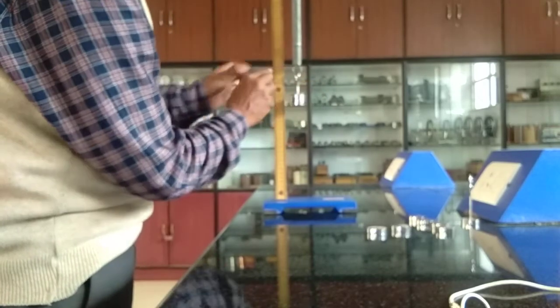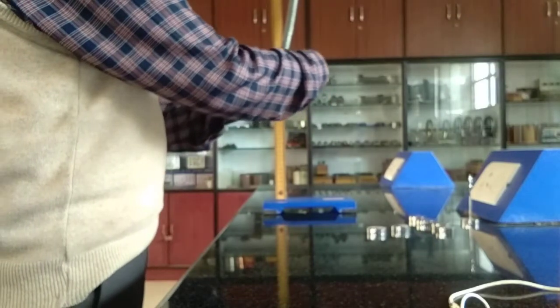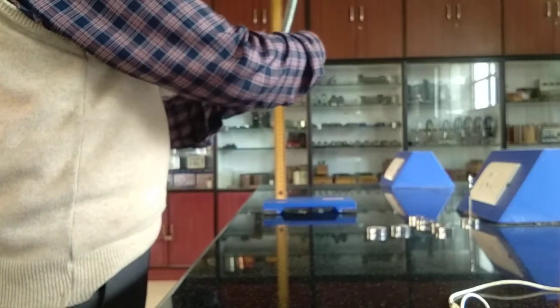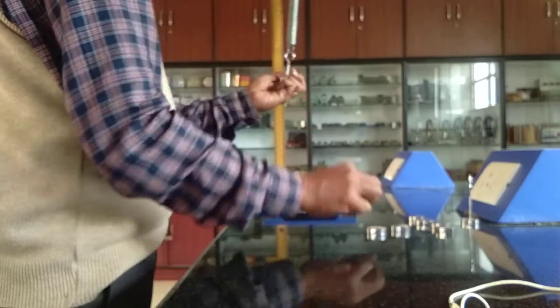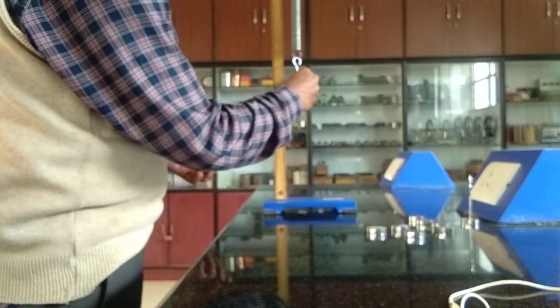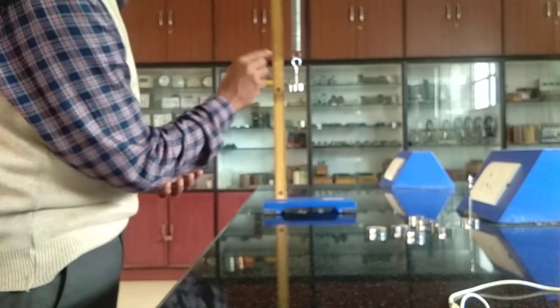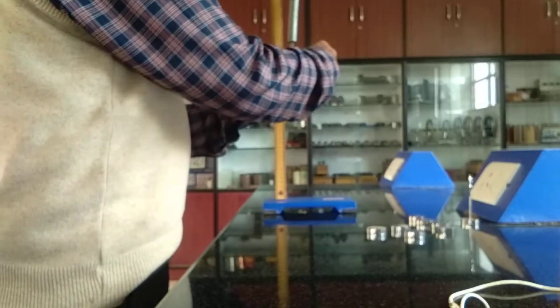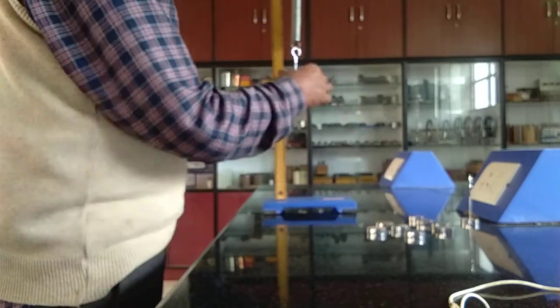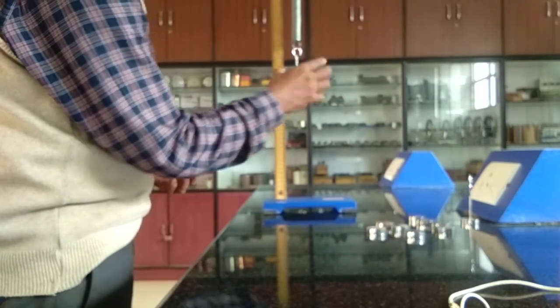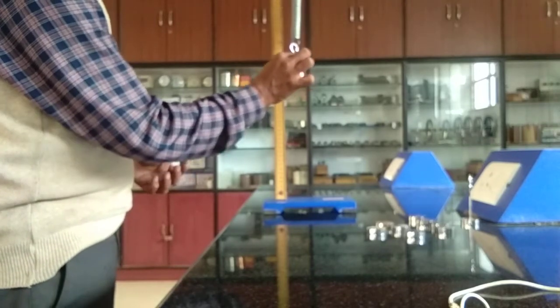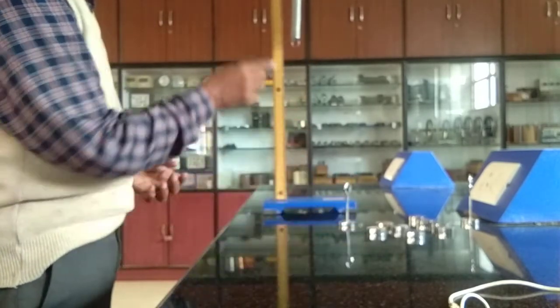So you will get almost 19.5, and then once again you decrease the load. So it is almost 16.5, and once again you decrease, it is 14.5, and then if you remove the entire load, it comes to 13.5.